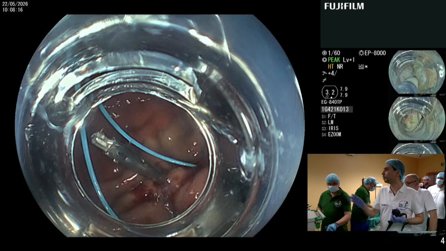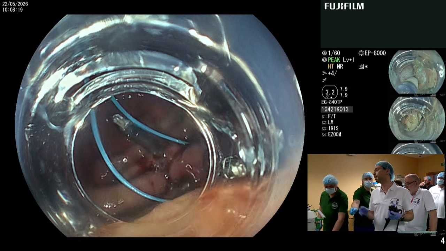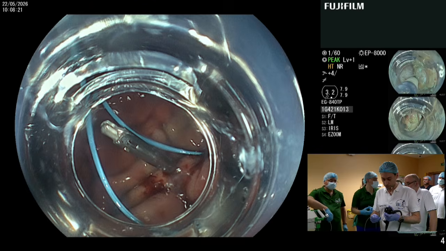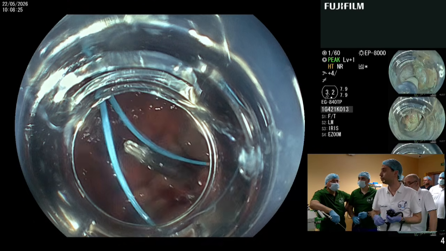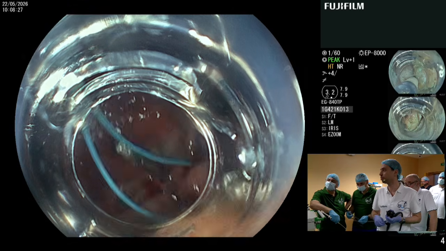This is the way I close the defects after G-POEM. This is what I usually do in case of mucosal injury of the cardia, because in POEM, if you do injury of the cardia, it's not always easy to place clips.